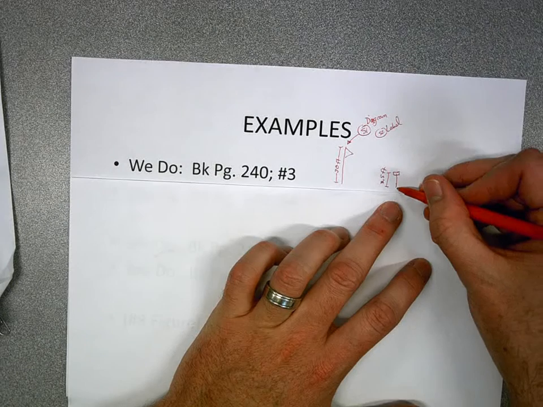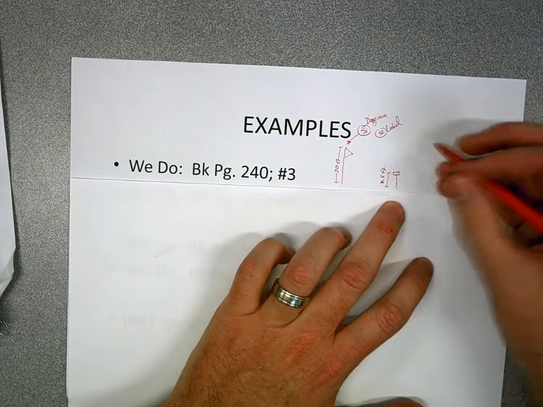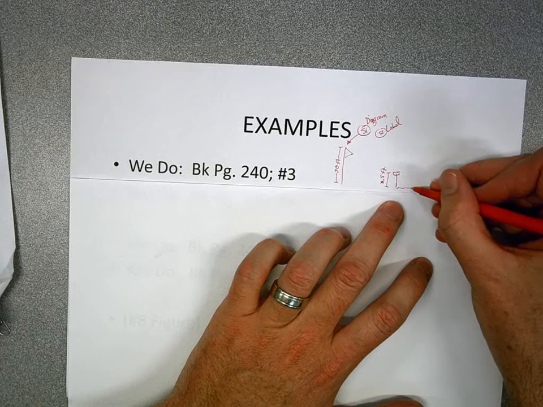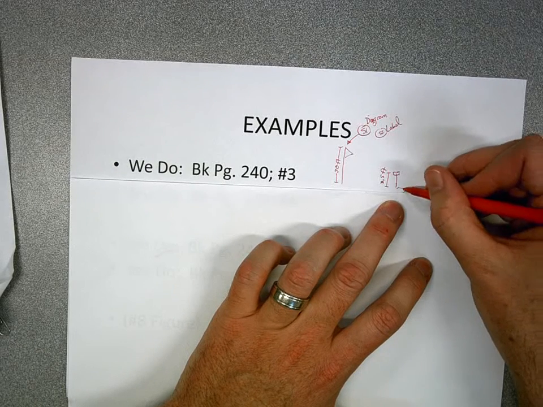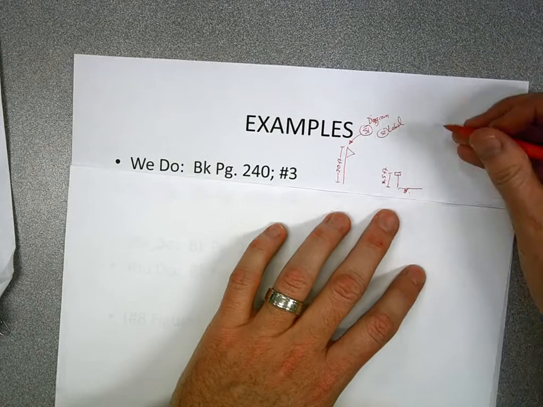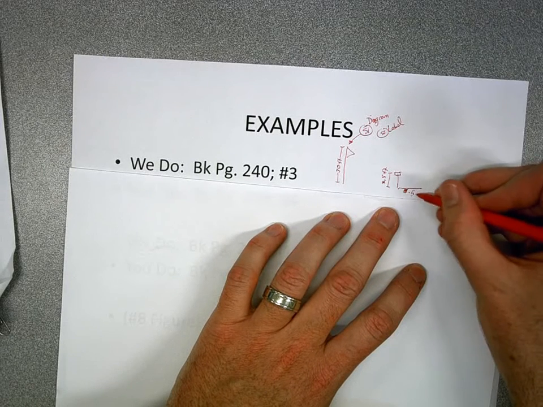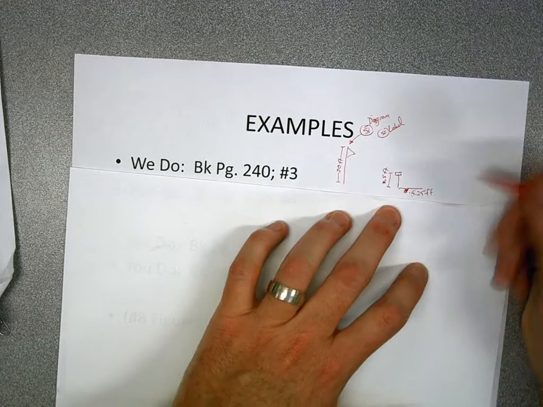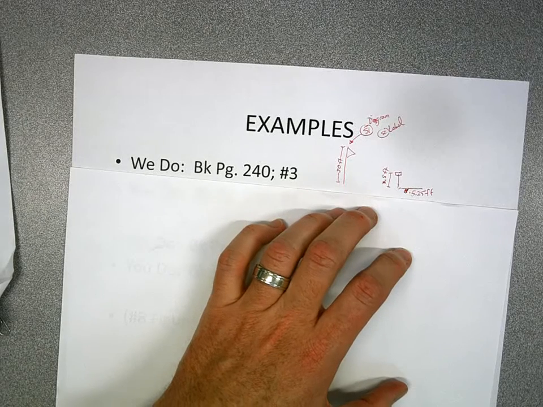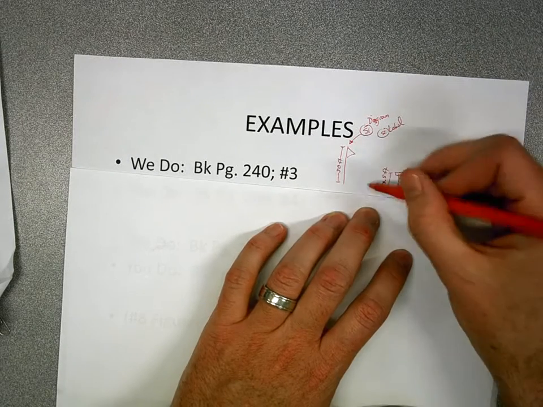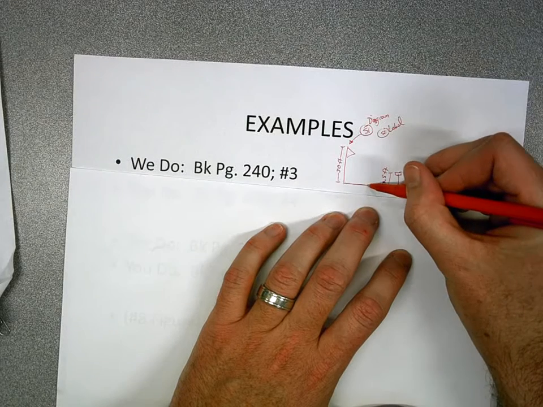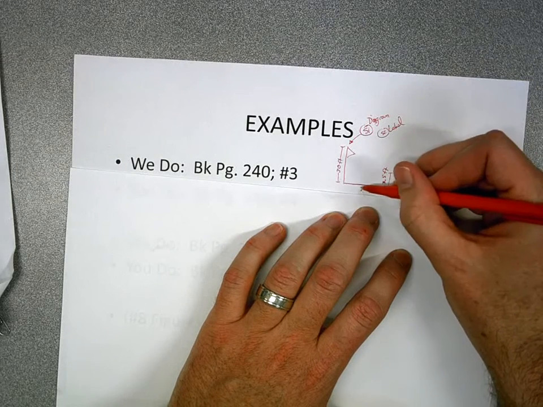Here we go. Shadow. 5.25 feet. It's a little longer than the height of the mailbox. Here's my shadow right there. Ooh, that's ugly. Sorry. 5.25 feet. How long is the flagpole shadow at the same time? Ladies and gentlemen, there's the flagpole shadow.